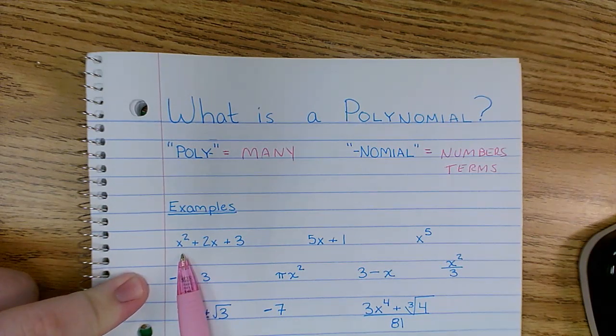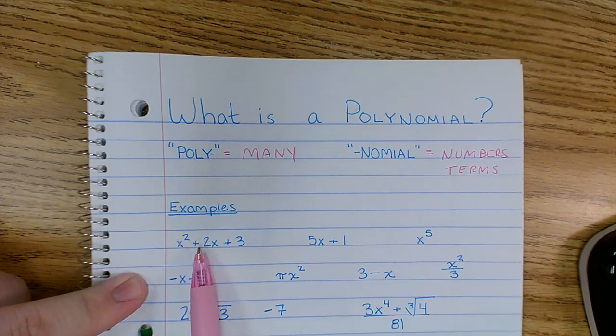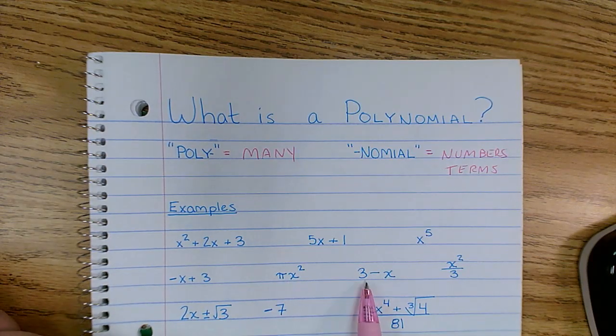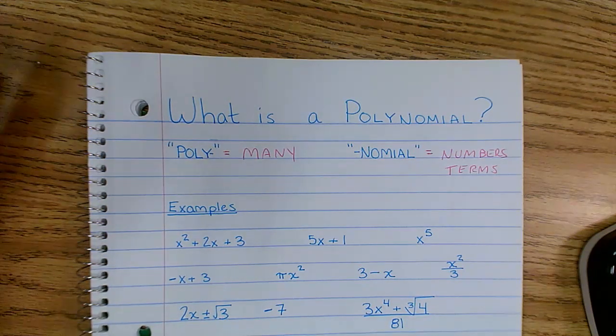A polynomial is basically just any set of numbers that are connected by addition, subtraction, or multiplication. We could have x squared plus 2x plus 3. We could have 5x plus 1, just x to the fifth, negative x plus 3, pi x squared, look at that pi, 3 minus x squared divided by 3, 2x plus or minus the square root of 3. Hey, negative 7, guess what? That's a polynomial. And even something so crazy like 3x to the fourth plus the cube root of 4 all over 81. Okay, all of those are examples of a polynomial.